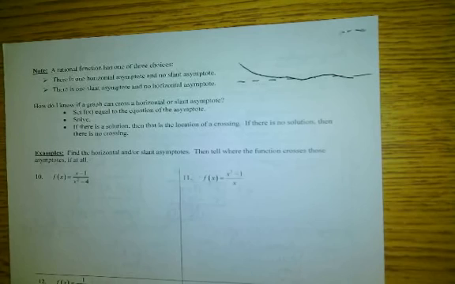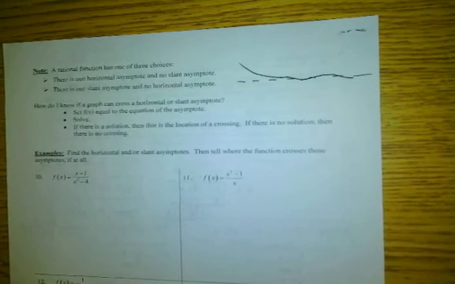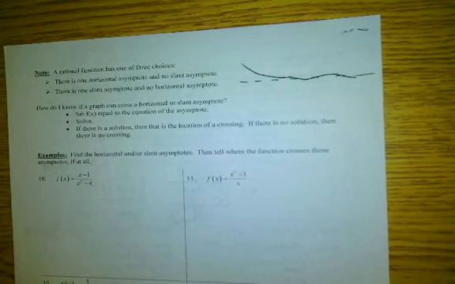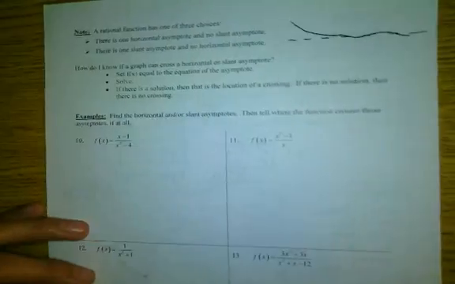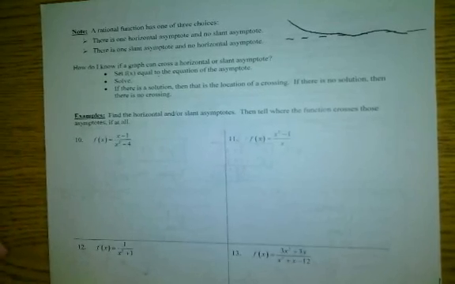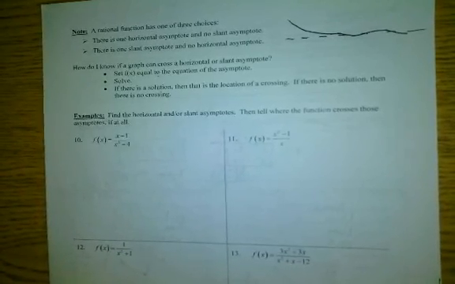It says, find the horizontal and or slant asymptotes, then tell me whether it will cross those asymptotes, if at all. So let's look at the first one. Will you have a slant asymptote? No, you will not. Will you have a horizontal asymptote? Yes, you would. Because this is going to factor out to be x minus 1 over x plus 2, x minus 2. Correct? So where is your horizontal asymptote located, guys? Plus or minus 2, right? Oh my god, it does have a vertical asymptote at x equals plus or minus 2.